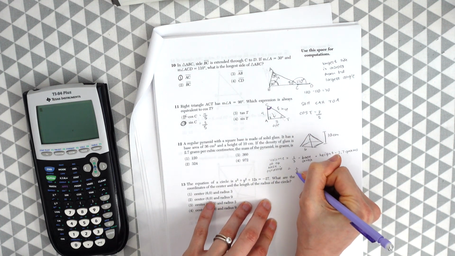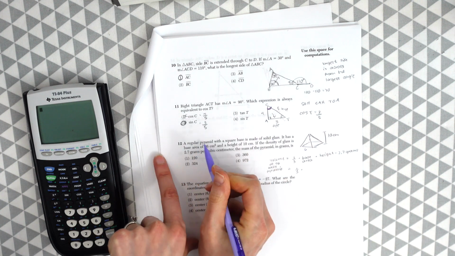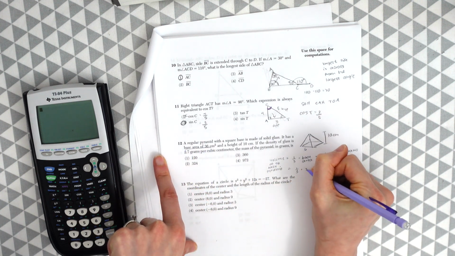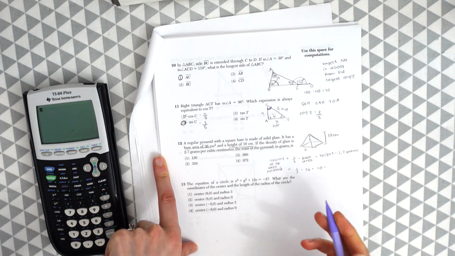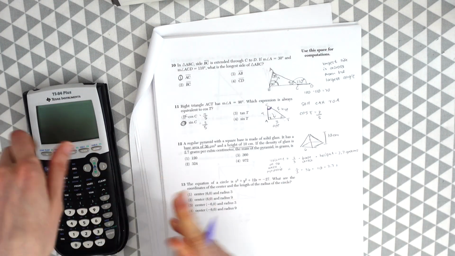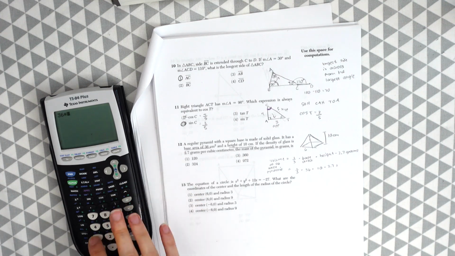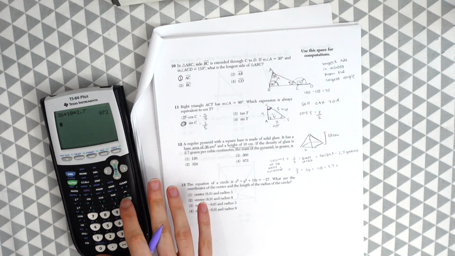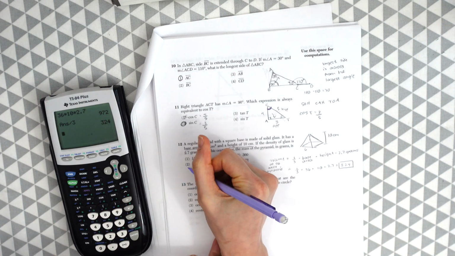So we have 1/3 times the base area, which they gave us, 36 centimeters squared, times the height, 10 centimeters. And then in this problem, we're multiplying times 2.7. So we'll just plug that into our calculator and let's see what we get. And we get 324, which is choice number 2.